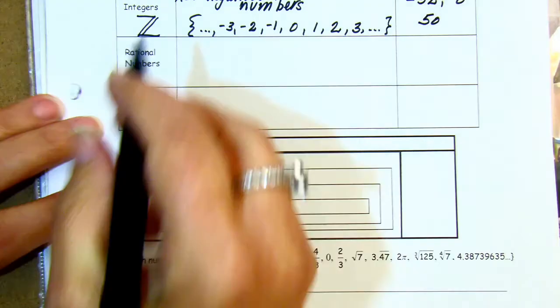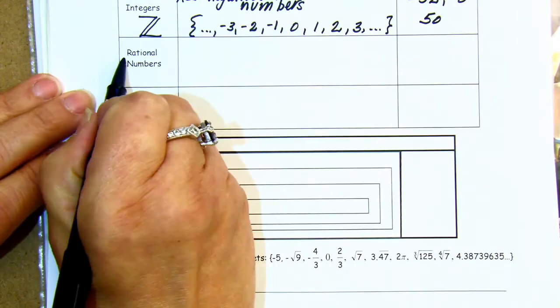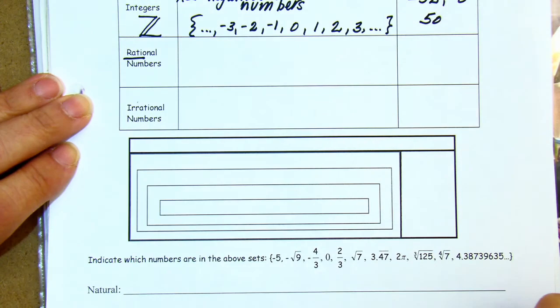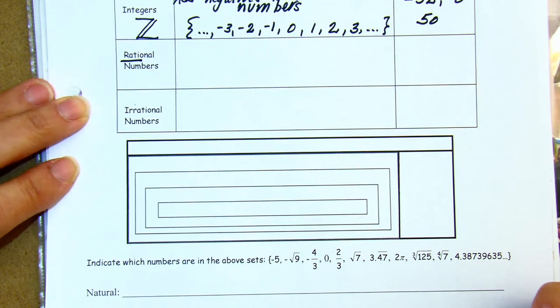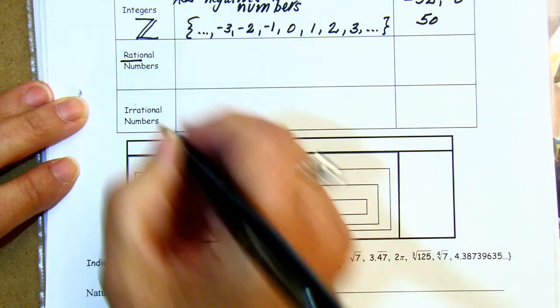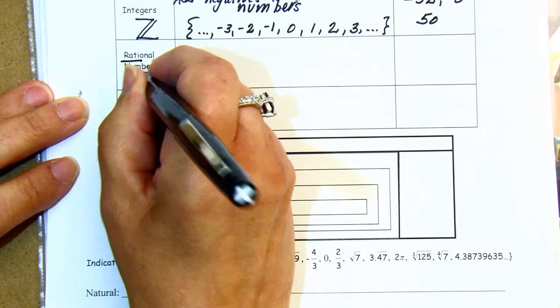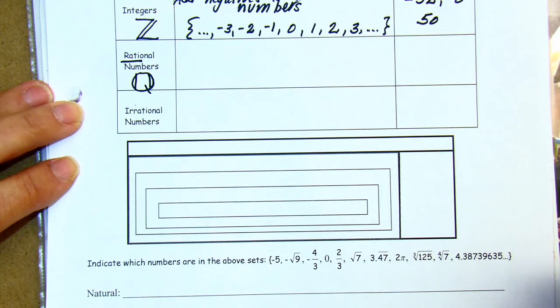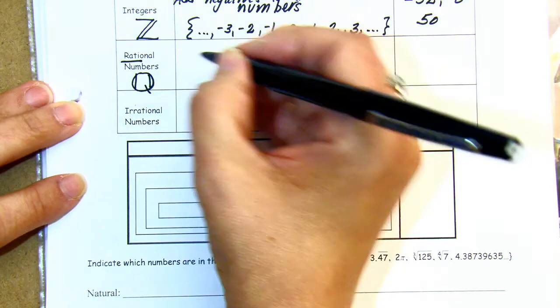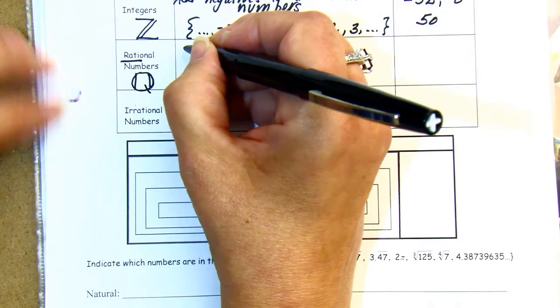If you break this word down, you see the word ratio in the word rational. And a ratio is a fraction, could be written as a fraction. And the result or the answer you get when you divide two numbers is called a quotient. And so the symbol for rational numbers is a capital Q with the bars on the side. This is a little bit wordy, so don't write too ginormous.